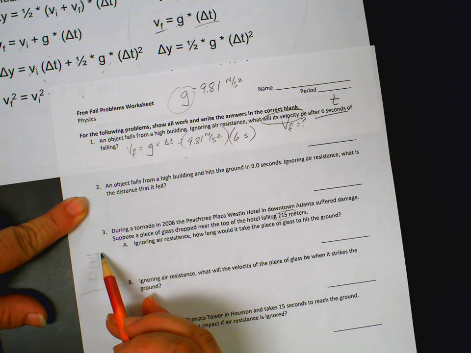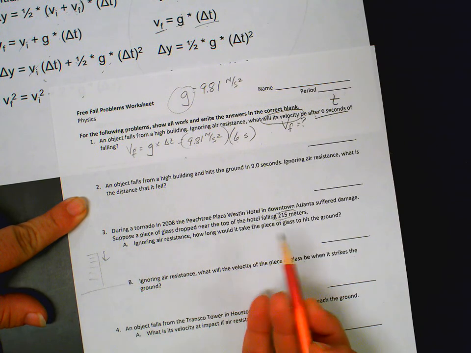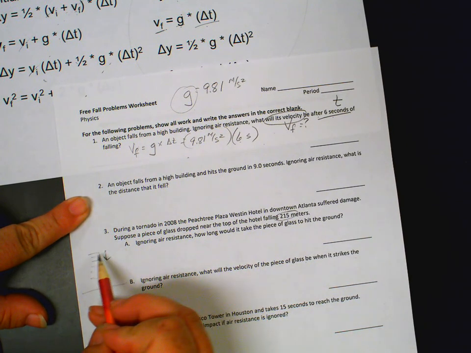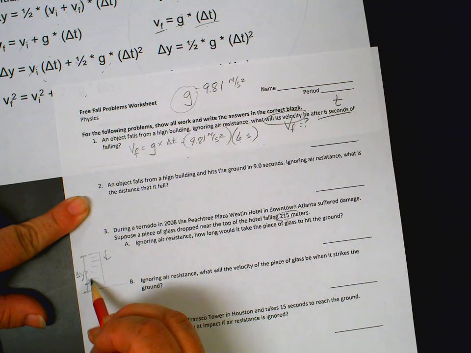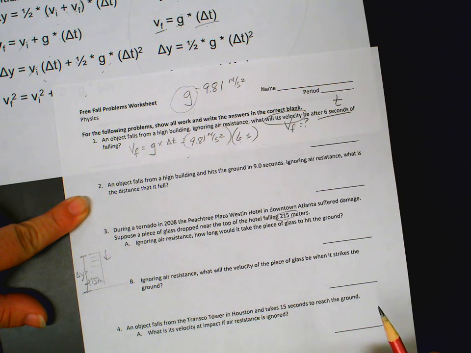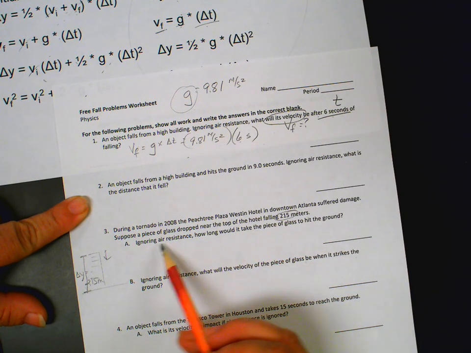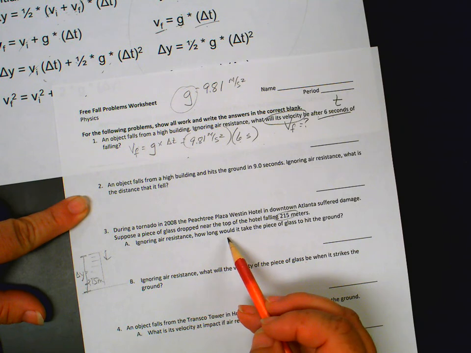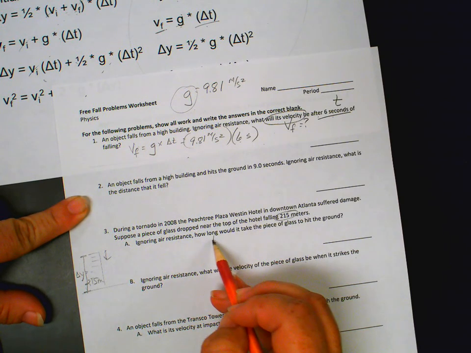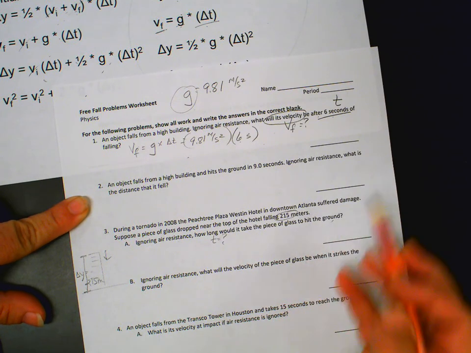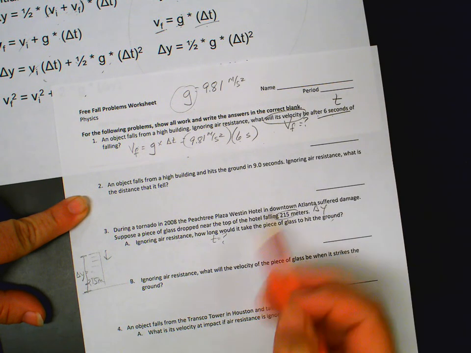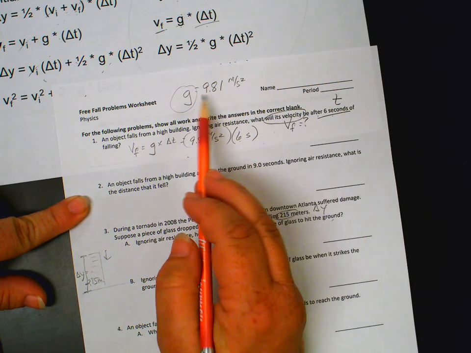Near the top, a piece of glass is falling. You know it fell, so your delta Y is going to be the 215 meters. So you know how far it fell. Ignoring air resistance, how long would it take the piece of glass to hit the ground? You know delta Y, you're asking for time, and of course, you know G.